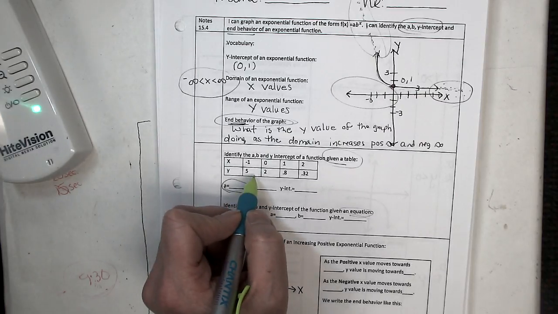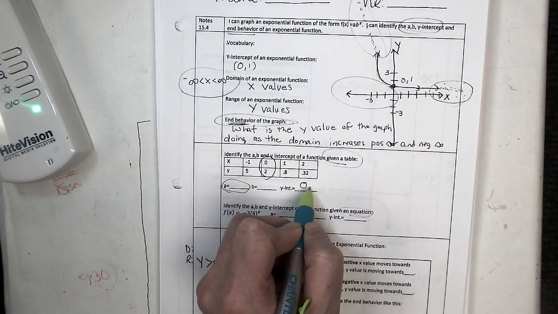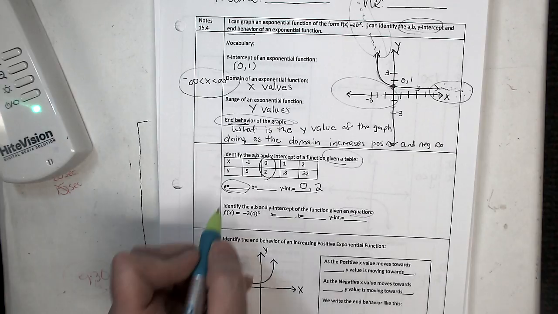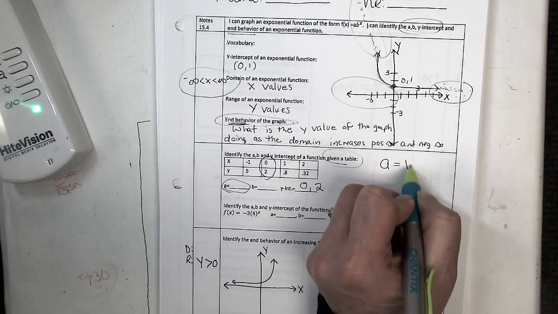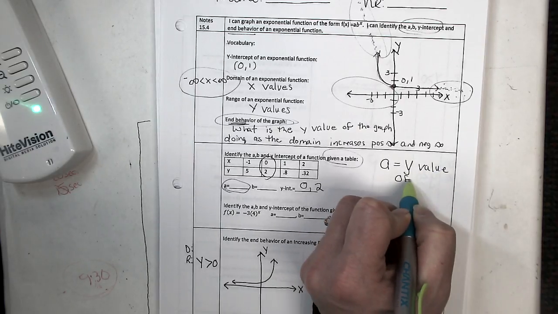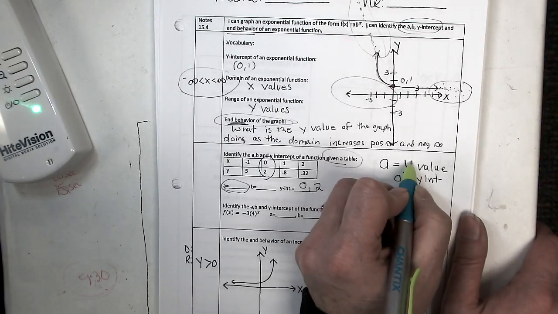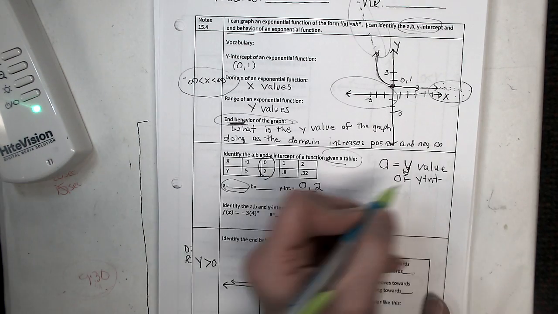But the a represents the y value. So can you write that over here? The a equals the y value of the y-intercept. Okay, so the a represents the y value of the y-intercept. So right here, our a represents 2. We already know how to find the ratio, the b, right? The b, write this down, equals the ratio.